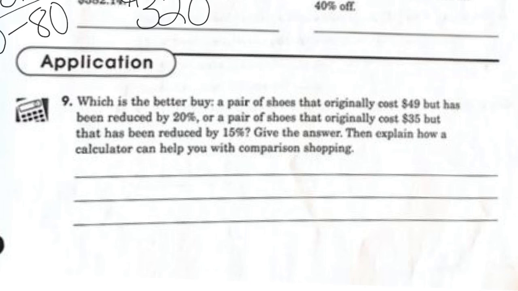So you have got to do the problems. Now, don't forget, it's 49, 20% off, 35, 15% off. Which is the better buy? Write your answers out, then explain how a calculator can help you when you are comparison shopping.